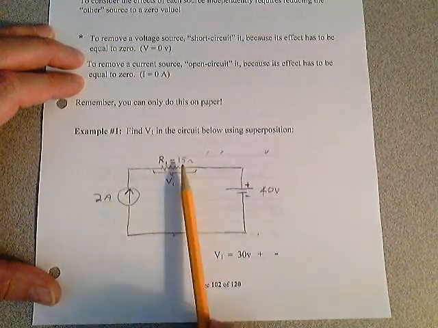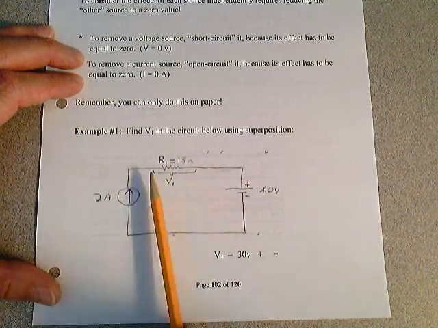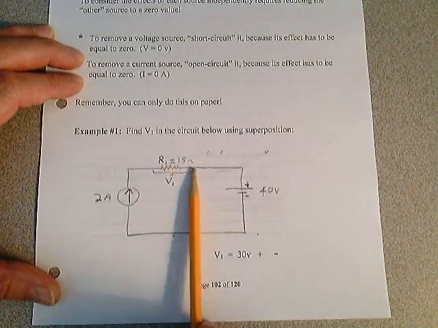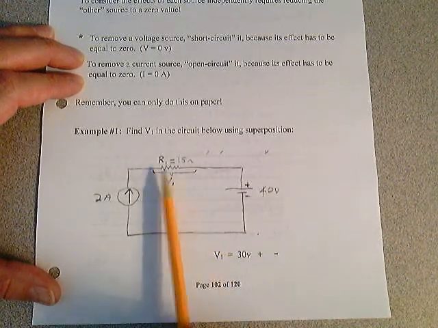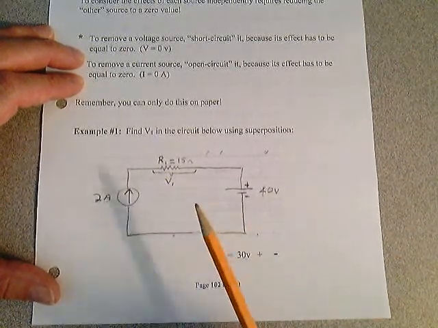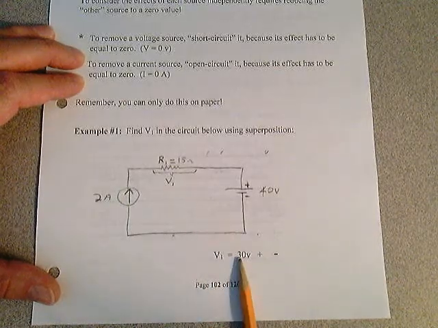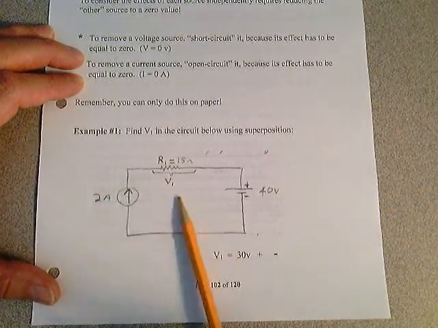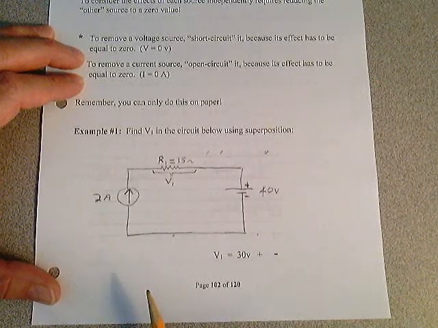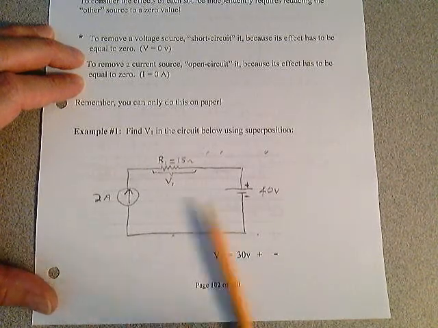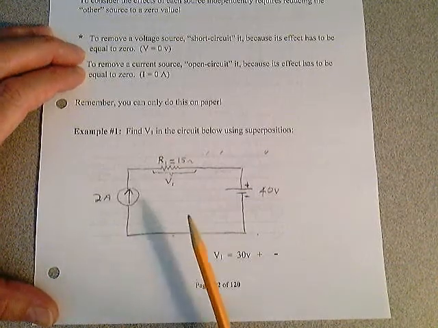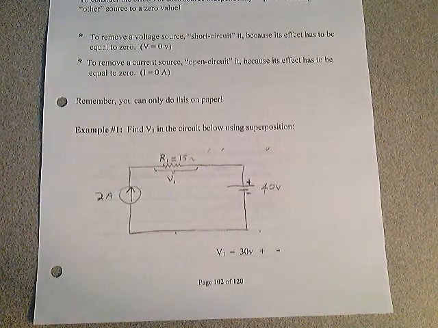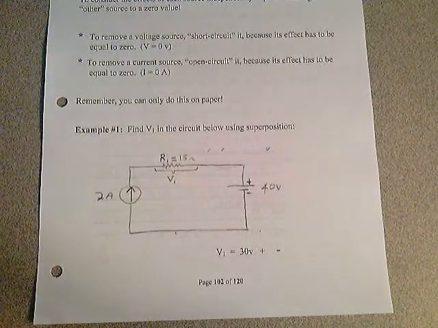If you have 2 amps flowing through 15 ohms, you have 30 volts across that, plus to minus. There's your answer. V1 is 30 volts plus to minus from here to here. But I want you to calculate that answer by using superposition as a technique. I want you to go ahead and try that on your own. Stop the video and I want you to try it. And I want to see if you got the same solution I'm going to get here.